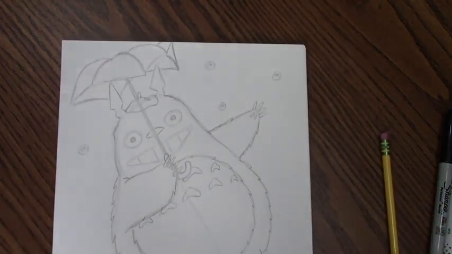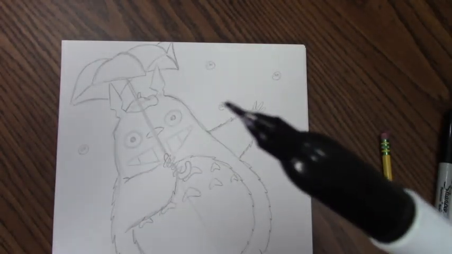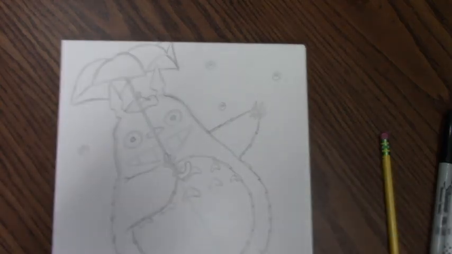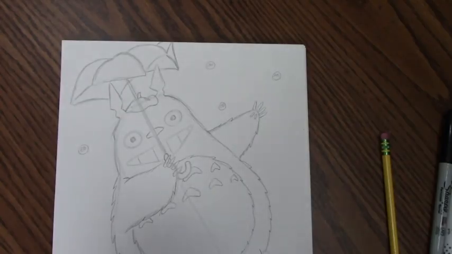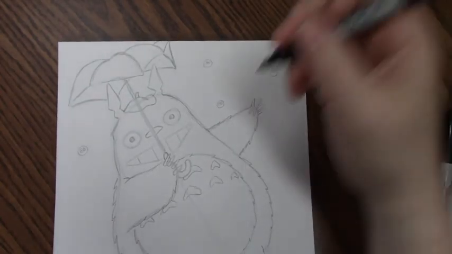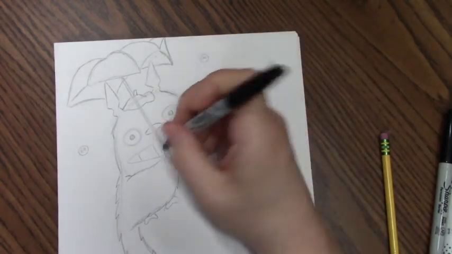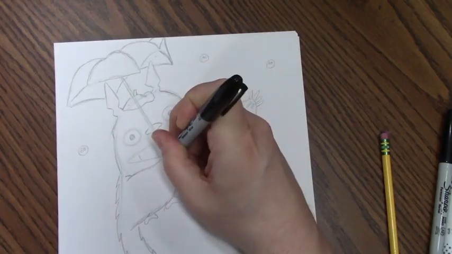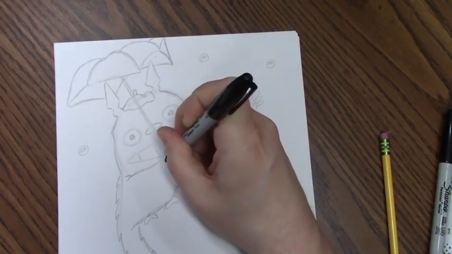Alright, let's start inking. You are going to need probably a fine point as well as the ultra fine point. We're going to need that ultra fine point to do those dust sprites. But let's not worry about that just yet. Let's just get the character done first. I always like to ink what's in front of everything else, so let's do this hand first.